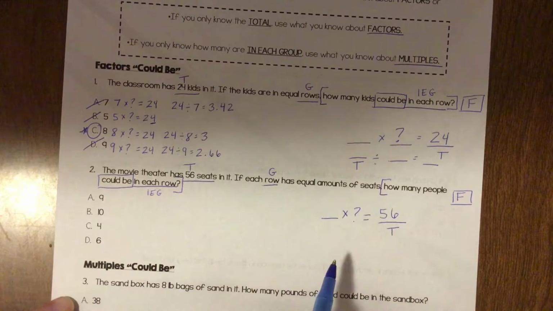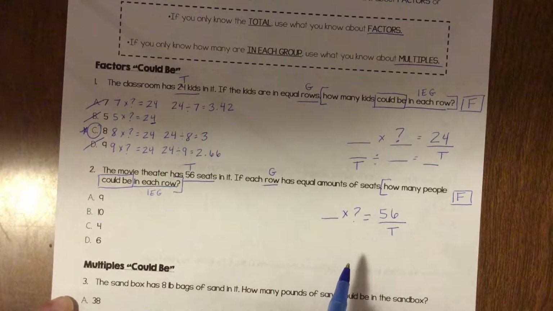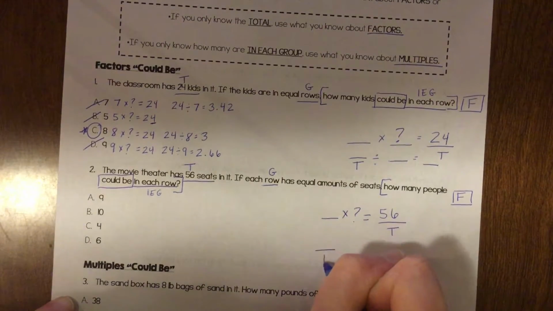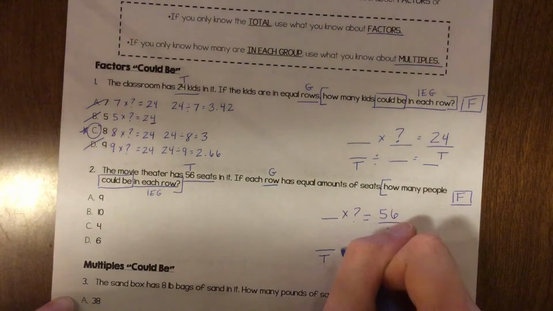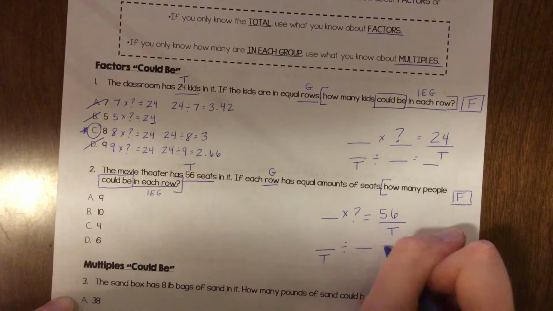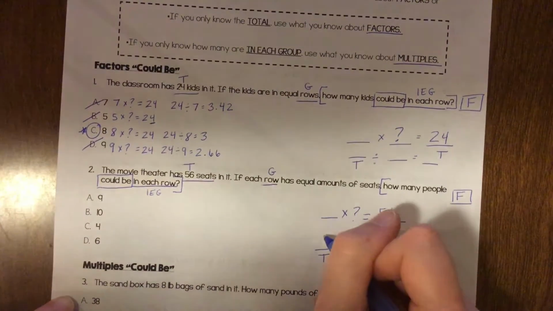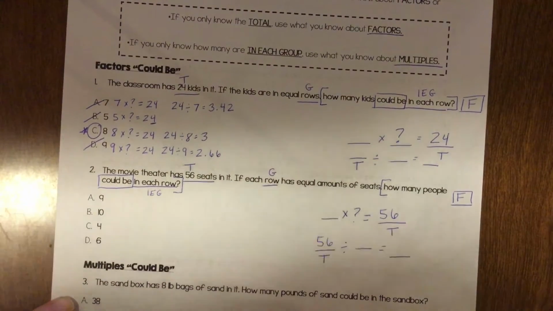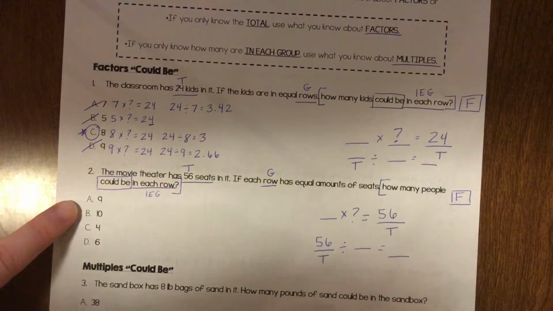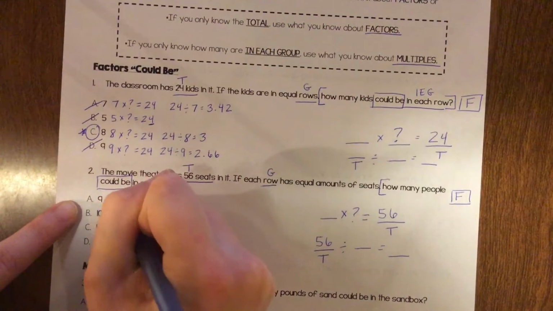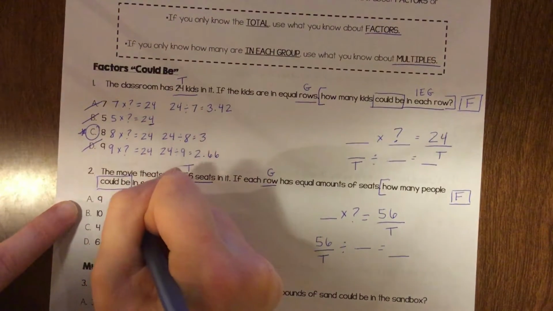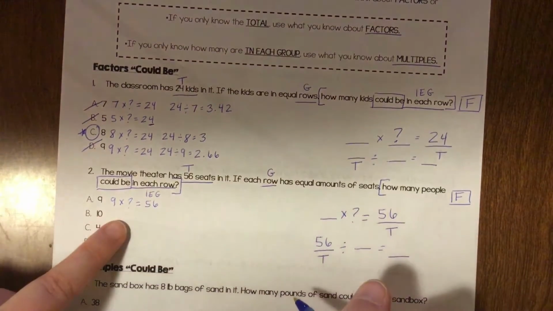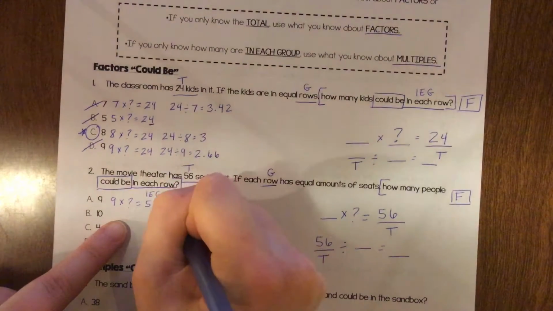This is missing multiplication. I can use my inverse operation to check. Inverse of multiplication is division. So I can take my total, division always starts with total, divided by blank equals blank to solve. And I'll put 56 in here because that's what I'll be dividing. So now I can check. I need to ask myself, 9 times something equals 56. Missing multiplication, I'm going to do division to check.